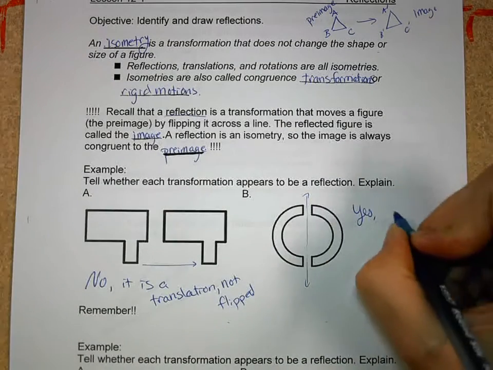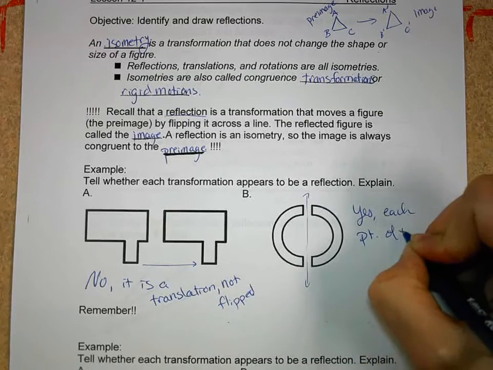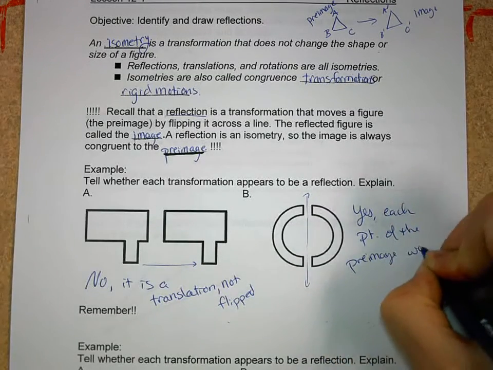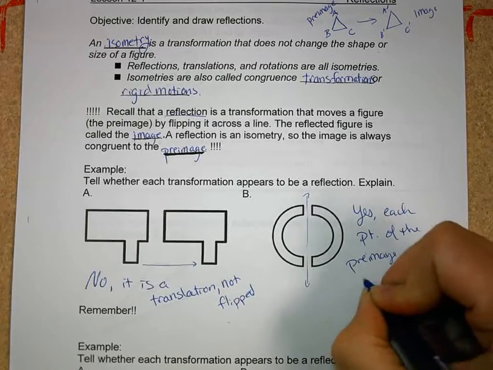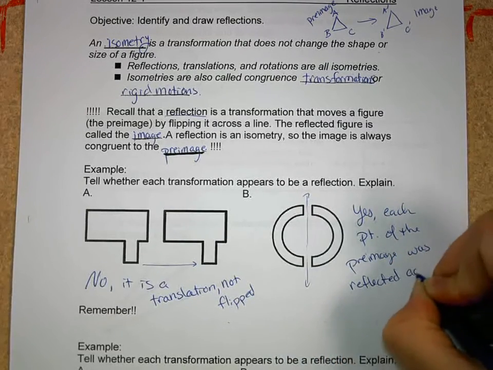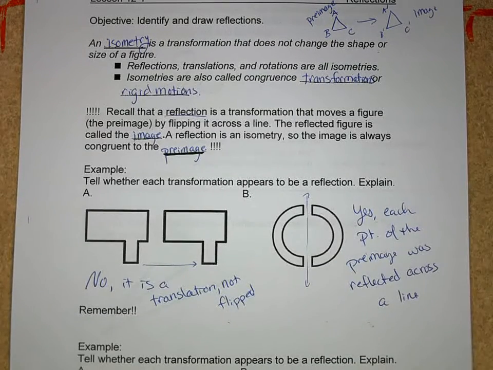Yes. Each point of the pre-image was reflected across a line. So you can see that literally it flipped.